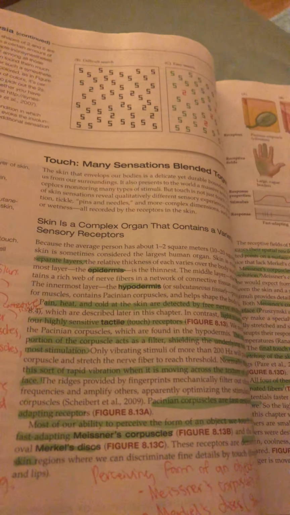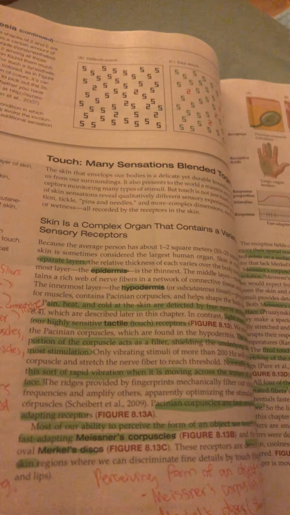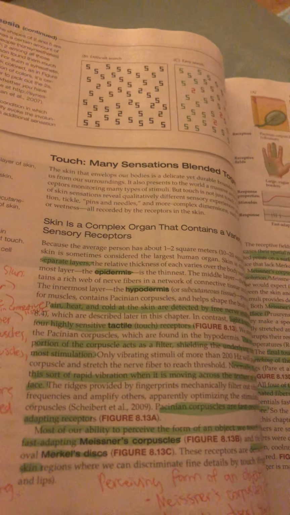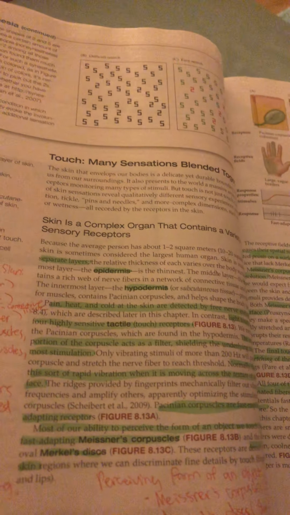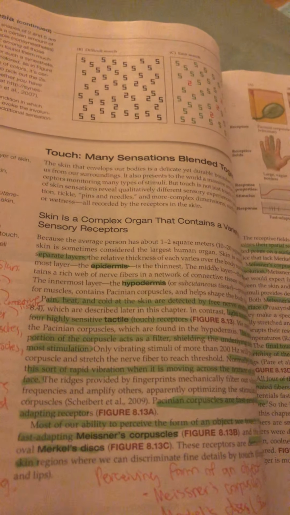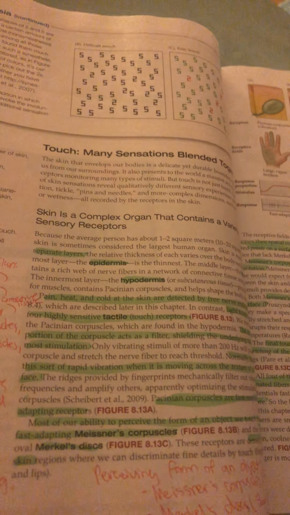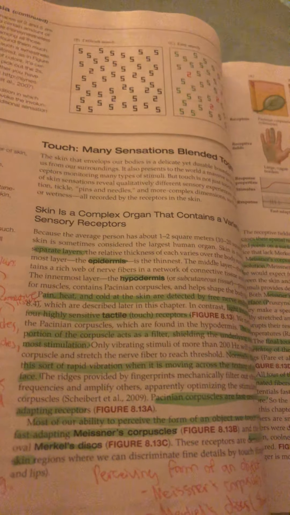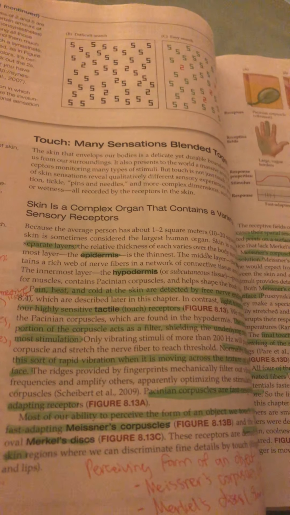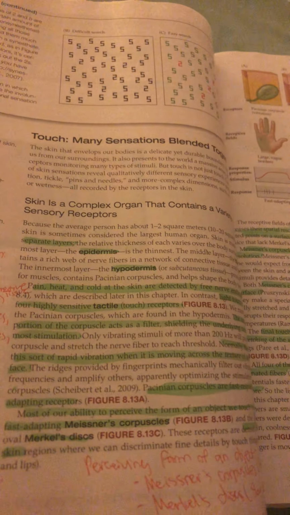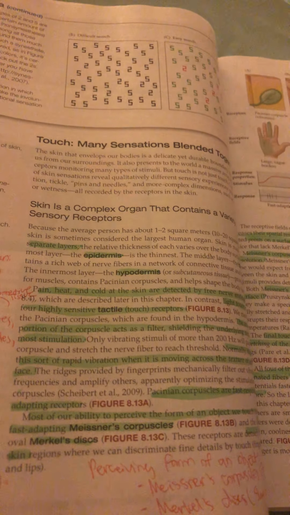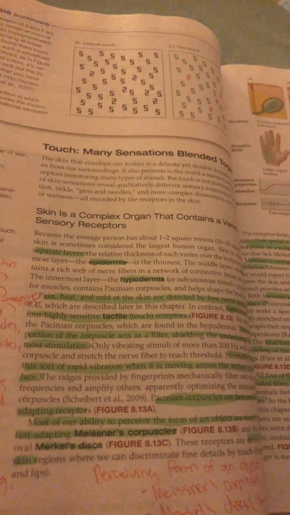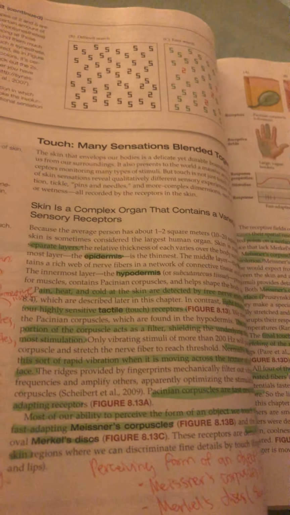However, both the Merkel's discs and the Meissner's corpuscles preferentially respond to edges on the surface. And this is because of a special ion channel, Piezo2, which depolarizes cells. All of these tactile receptors have moderately large myelinated fibers, which means that information can travel very quickly.